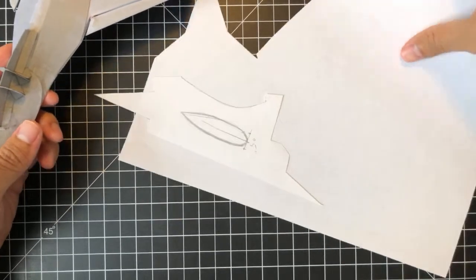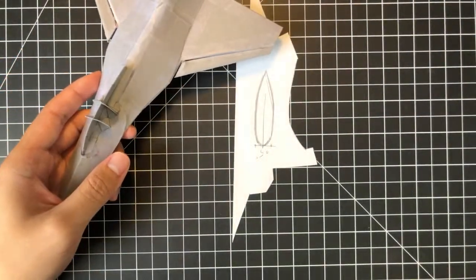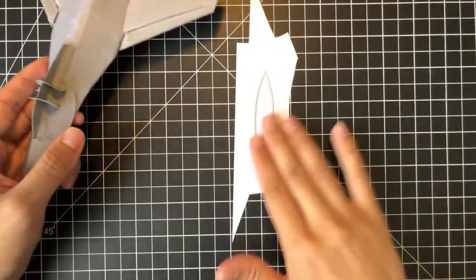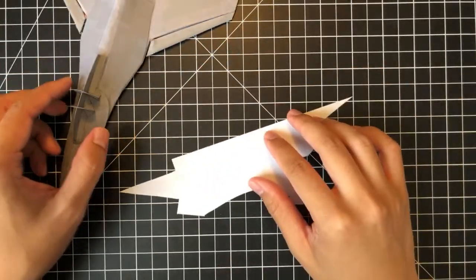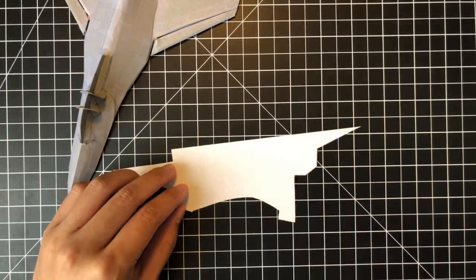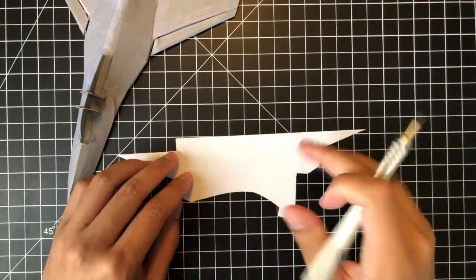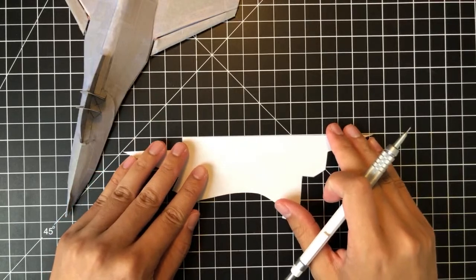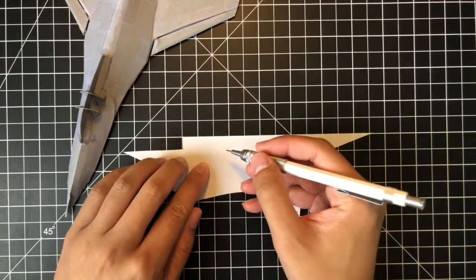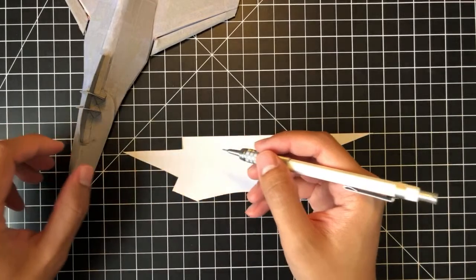That's going to be our prototyping material because it's cheap and readily available. And we're going to take a pencil, just because it's my tool of choice for marking things down.